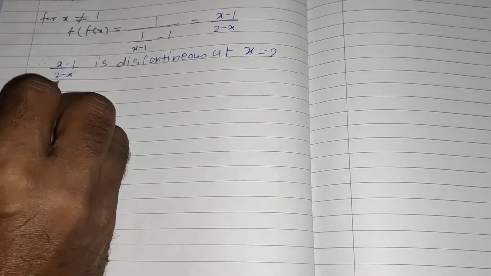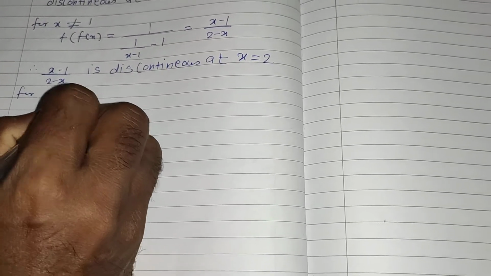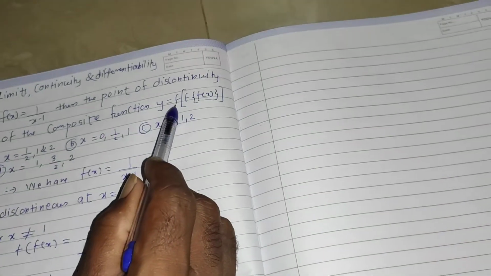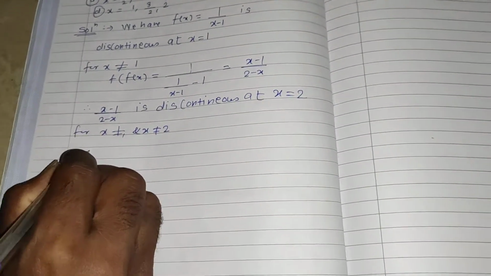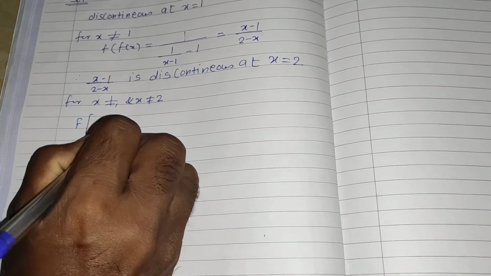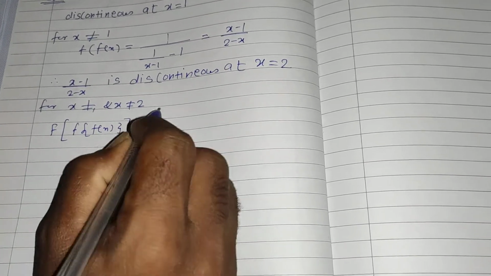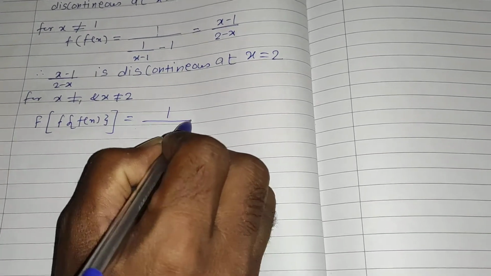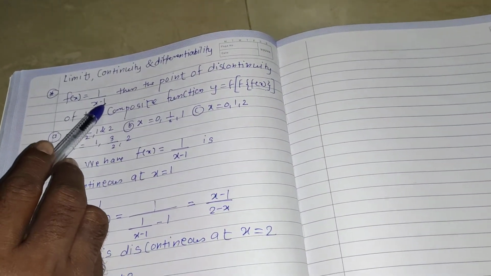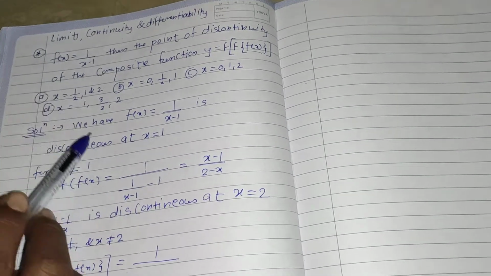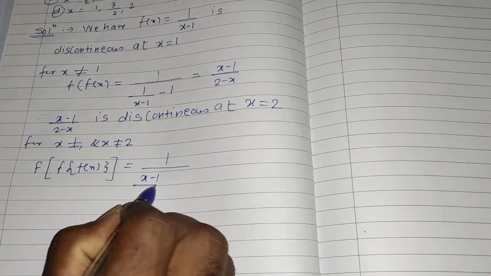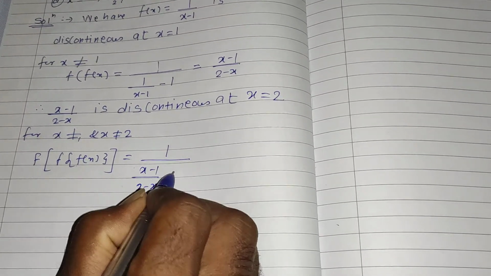For x is not equal to 1 and x is not equal to 2, again we have to go for f of f of f of x. Our original function is 1 upon x minus 1, and this x is replaced by x minus 1 upon 2 minus x, so we get 1 upon x minus 1 upon 2 minus x minus 1.